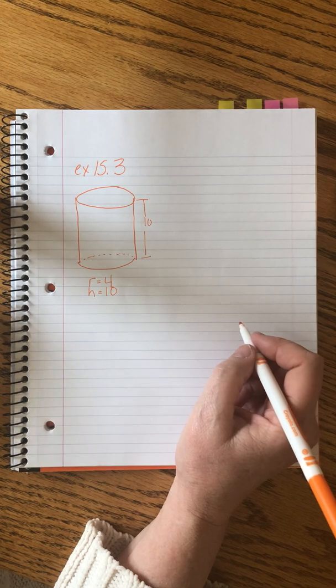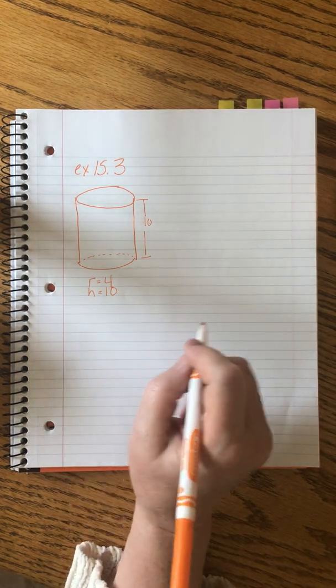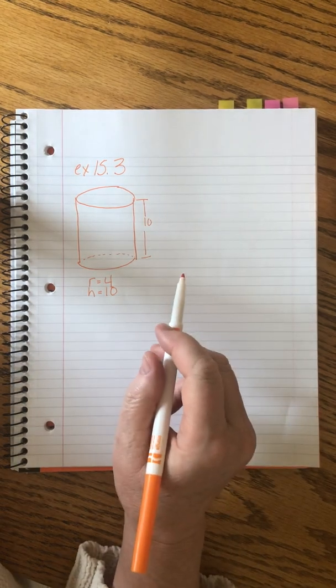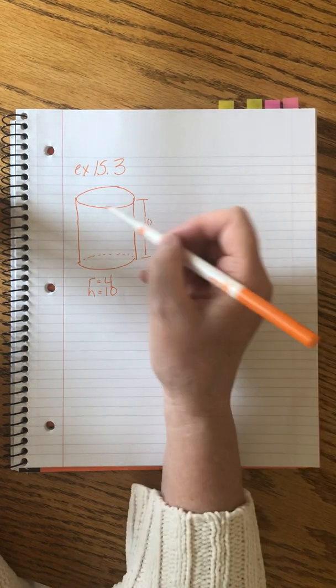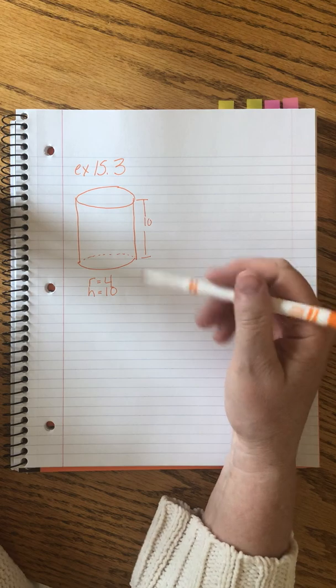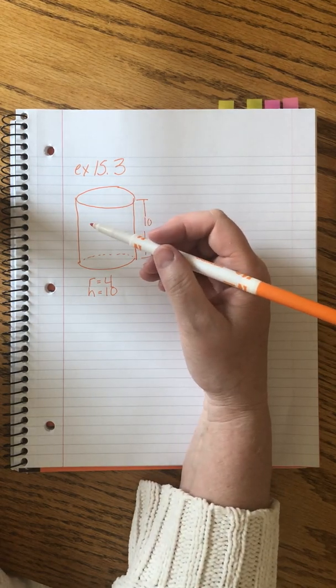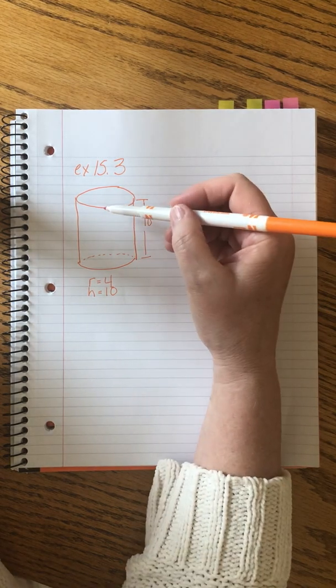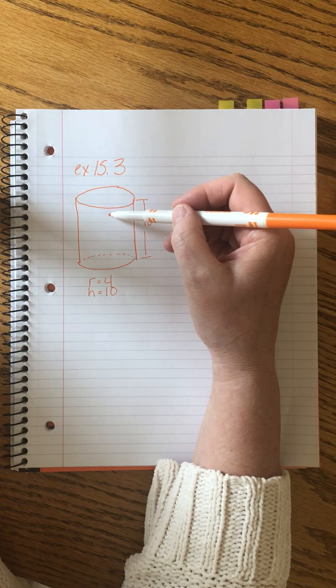Find the surface area of the right circular cylinder. Okay, remember the trick to this is to get a pair of imaginary box cutters. And since this is all cardboard, we're going to have a really easy time of it. What we're going to do is cut with our box cutters.